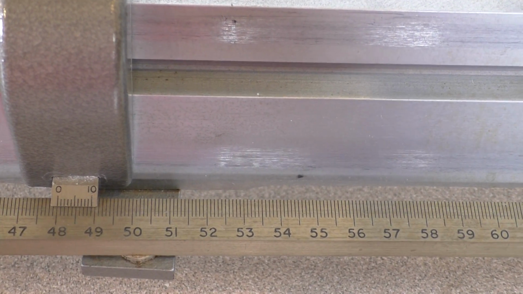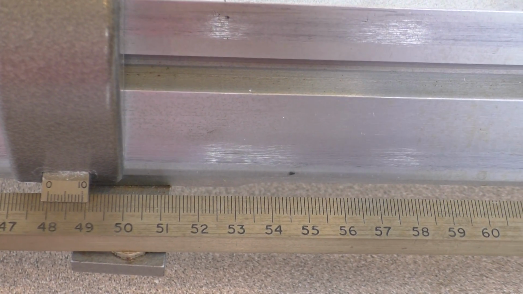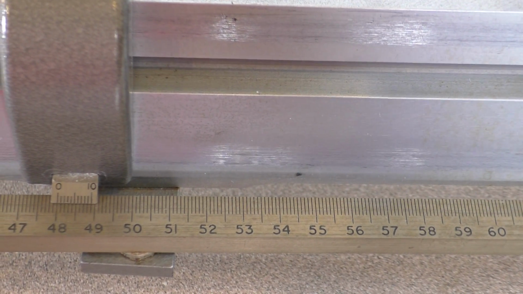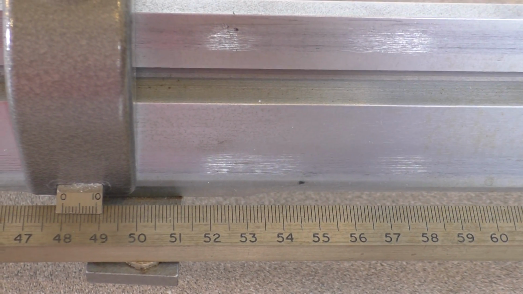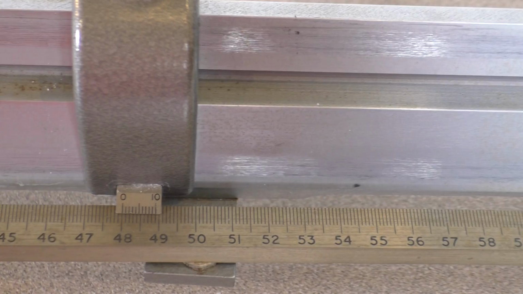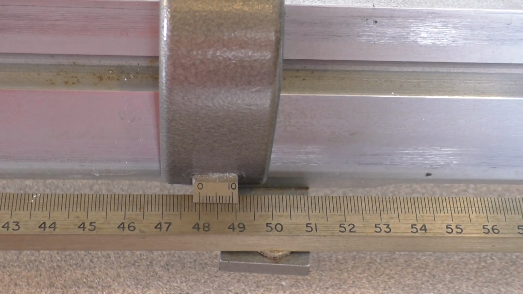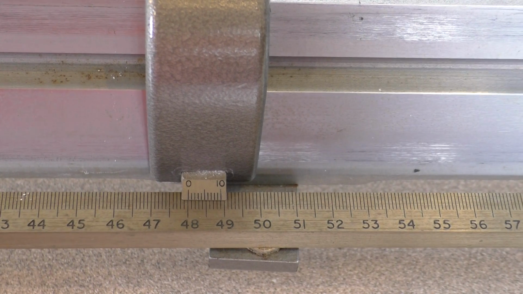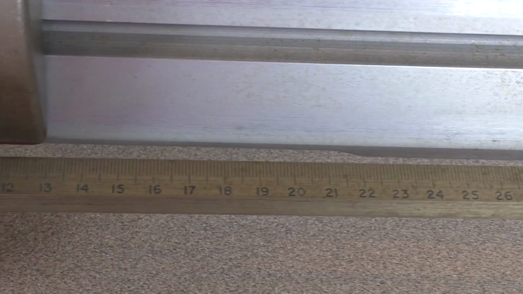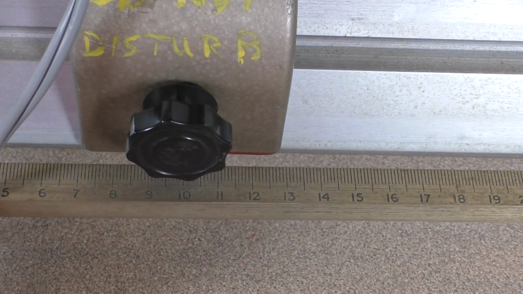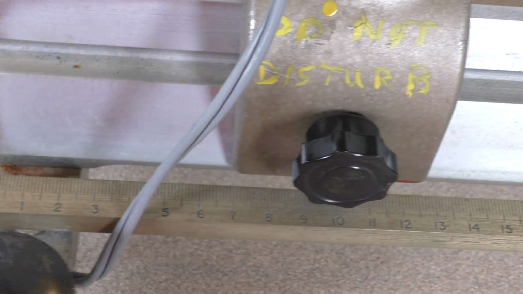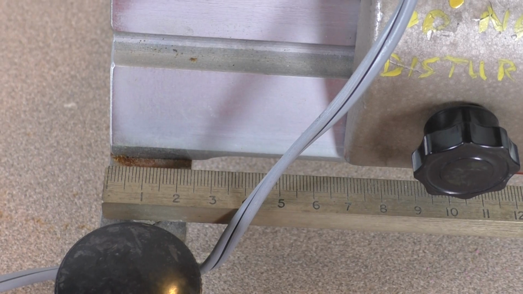Right now the 0 mark is at the 48 centimeter position. The offset tells me that the lens is really at the 46 centimeter position compared to not where the light source is, but to the 0 mark on the optical rail.